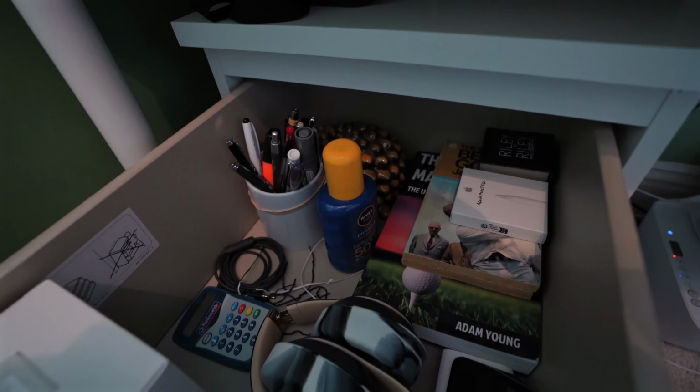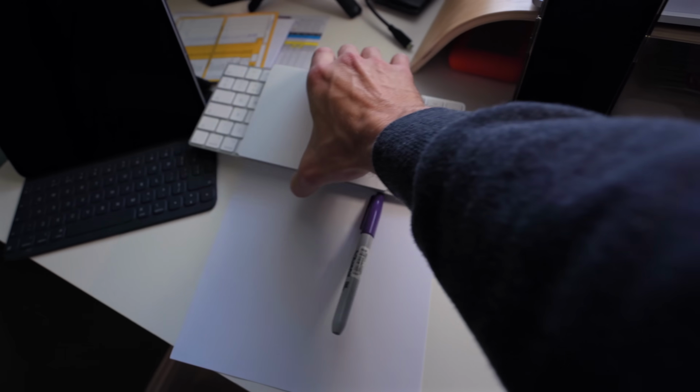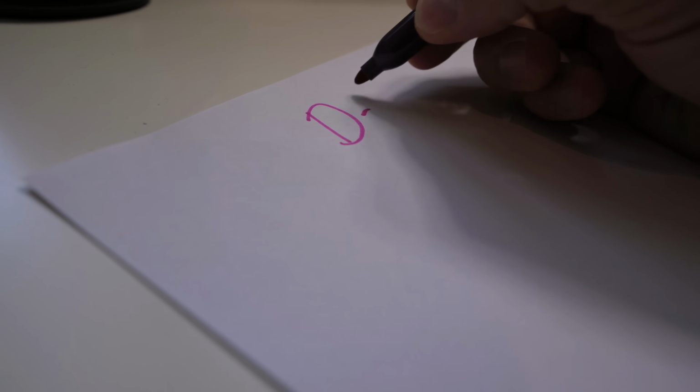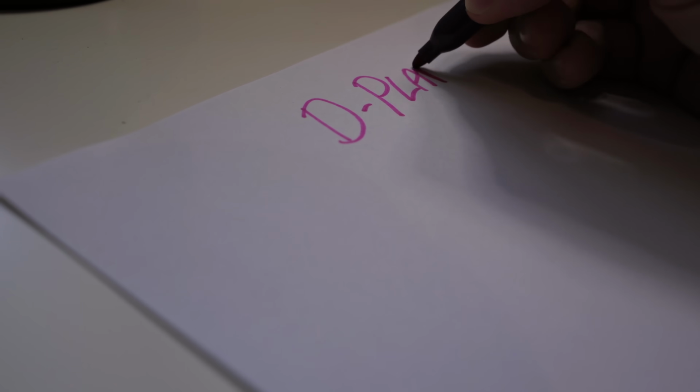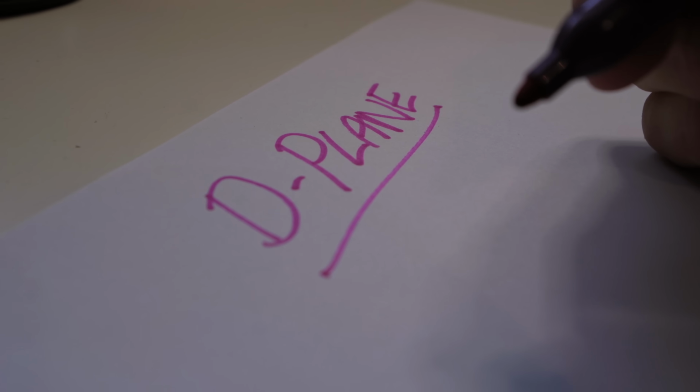Now what I need for this is a pen and a bit of paper. And the subject we're going to be talking about today is D-plane. D-plane can be a pretty tricky subject, but I'm going to make it as simple as I possibly can with some of my super drawing skills.